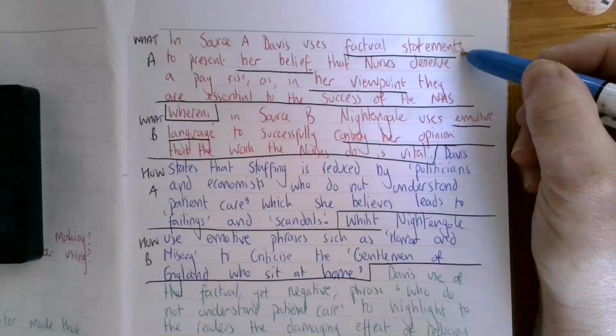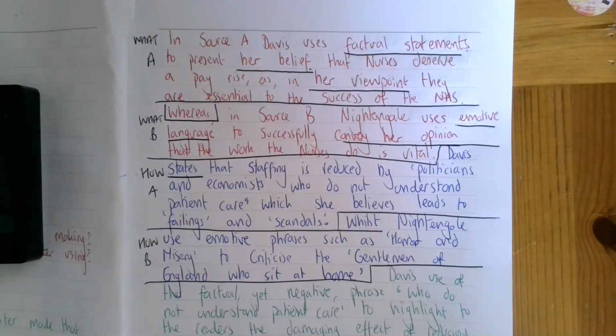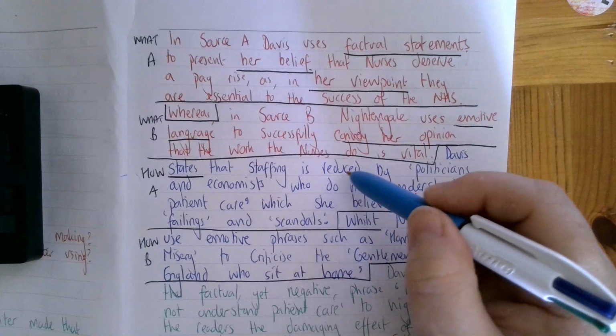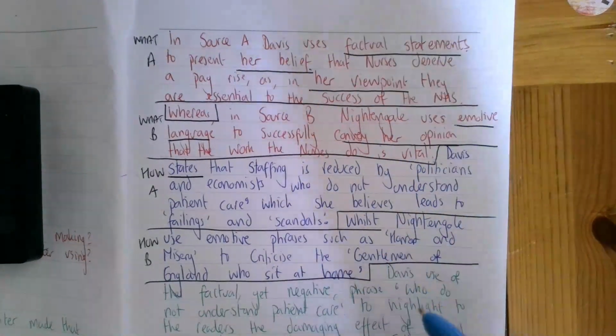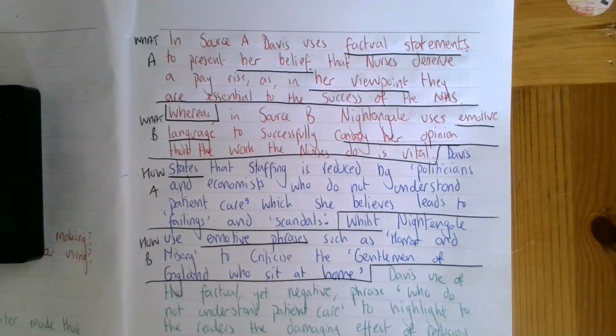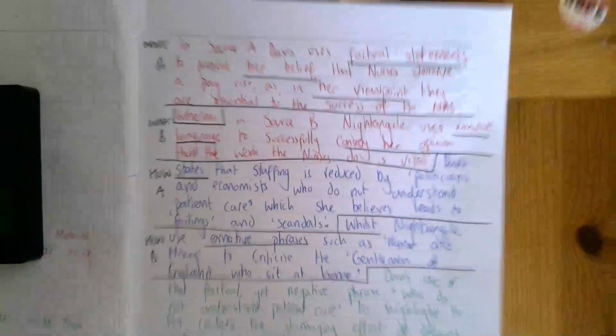And if we look further, we said up here that she uses factual statements. Well, that's reinforced by using that word "states" here. And then you can see that she zooms in on specific examples. And then we've got the same emotive phrases there, and again we've got that zooming in. Now the next bit, which is the why, that's going to be the longest section.